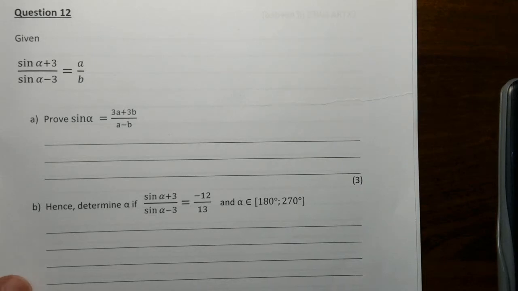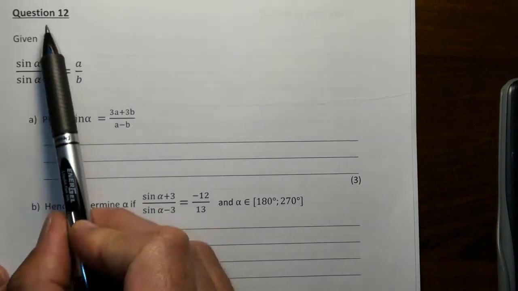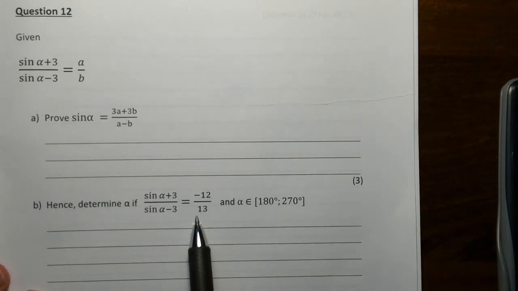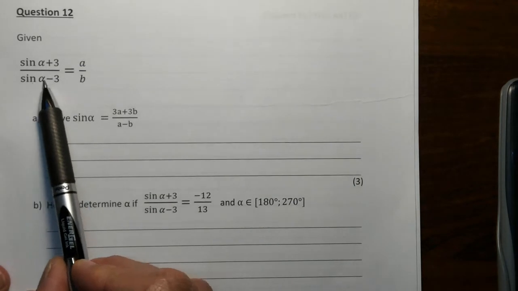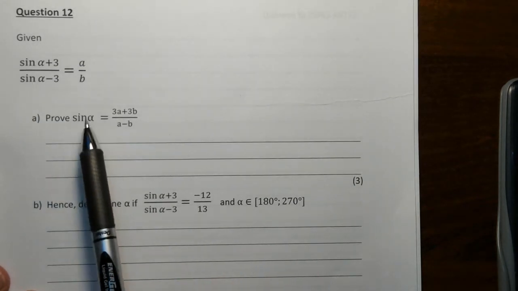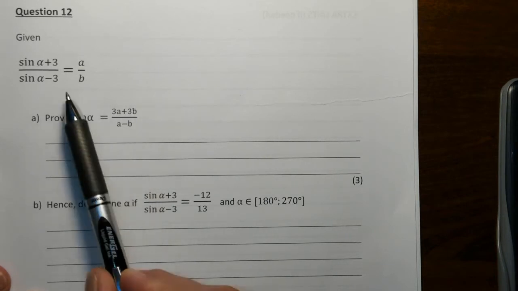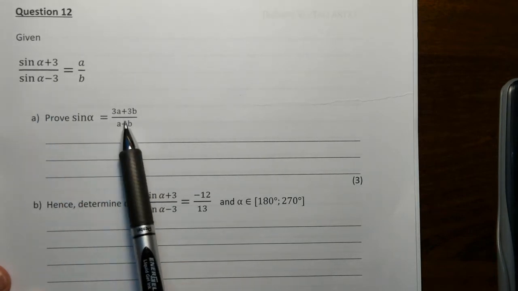Okay folks, the last question on the paper deals with some trigonometry again. Now let's see how we answer these. They say, given this relationship is a over b, prove that the sine of alpha can be written as that. Now if you compare the two things, what's different here?